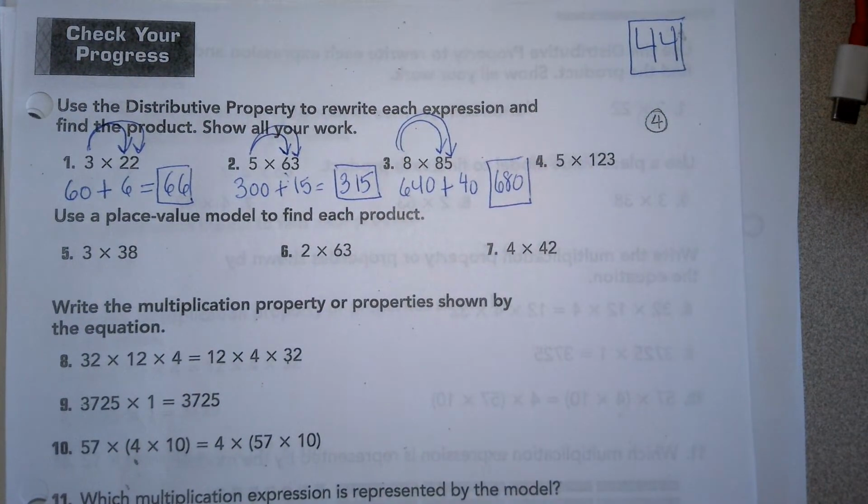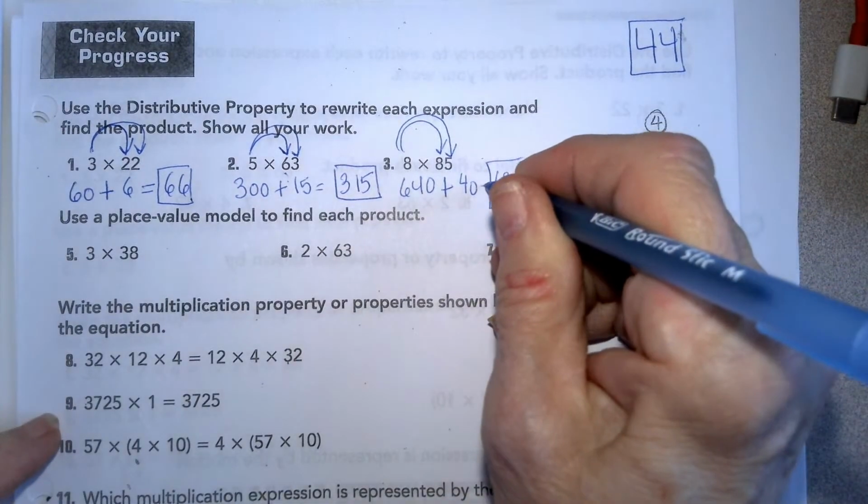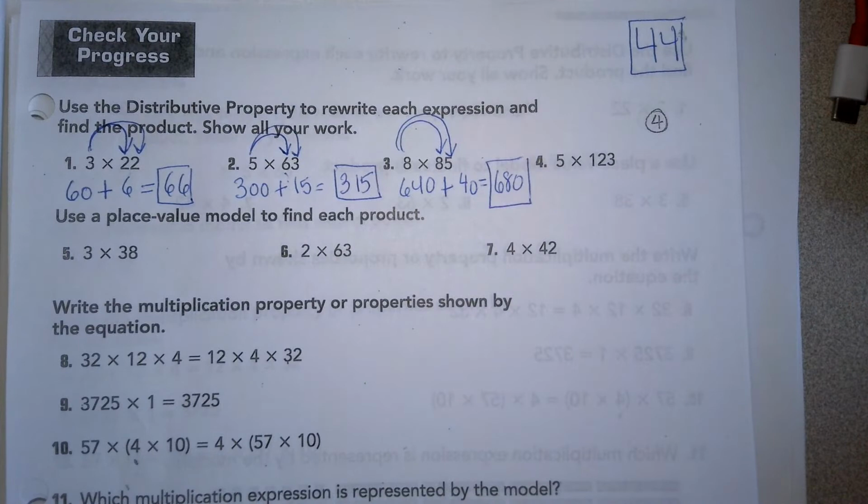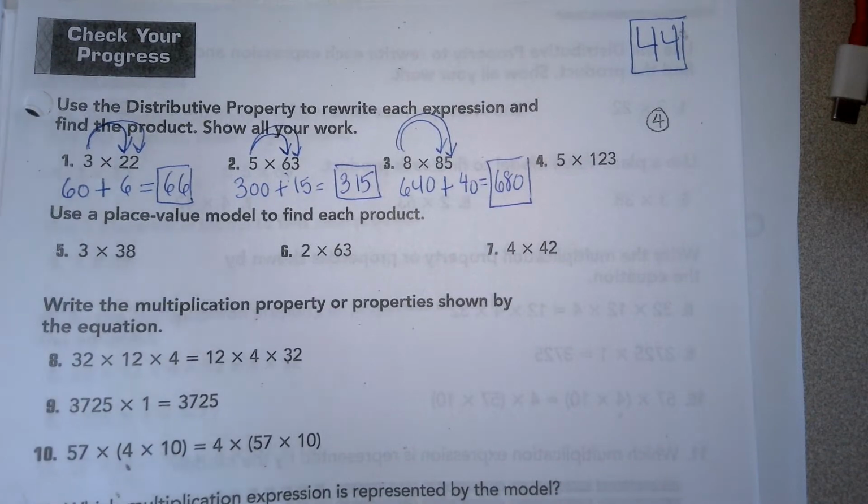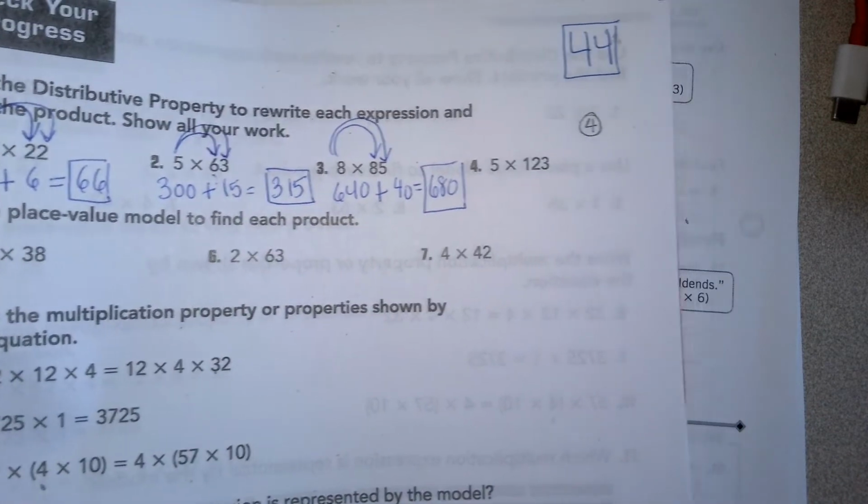Oh, this is a big number, the next one that's coming up. Yeah, this is good. Okay, but hold on, we'll get it. All right. So, does everybody have these 3? Yes, ma'am. Okay. Then we're going to scoot over.